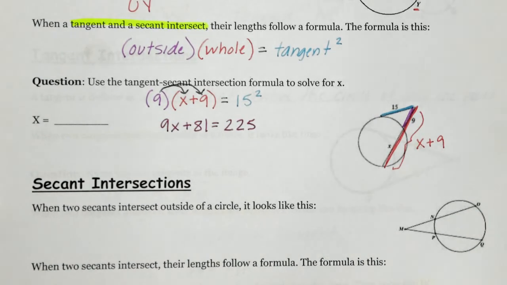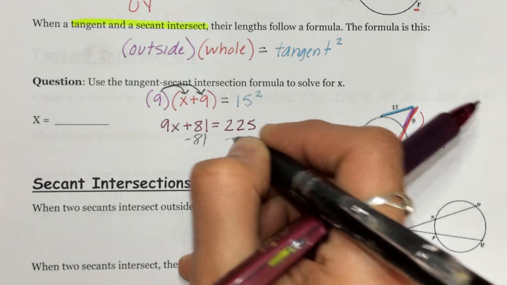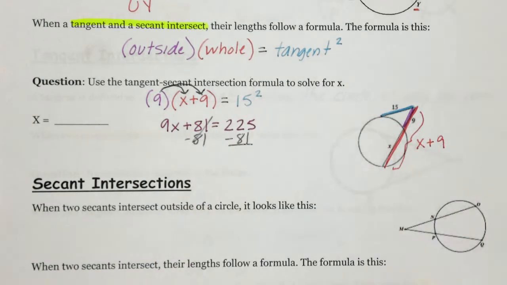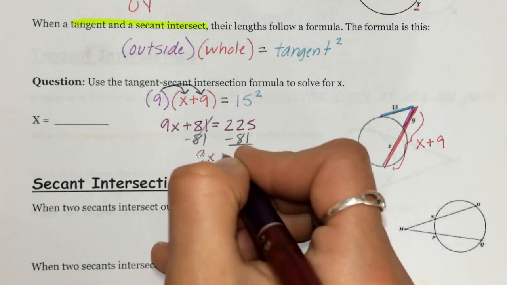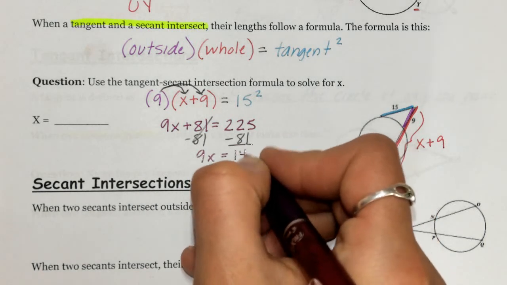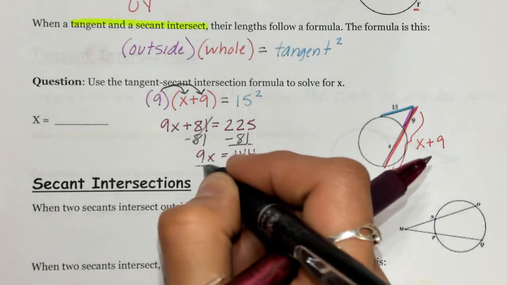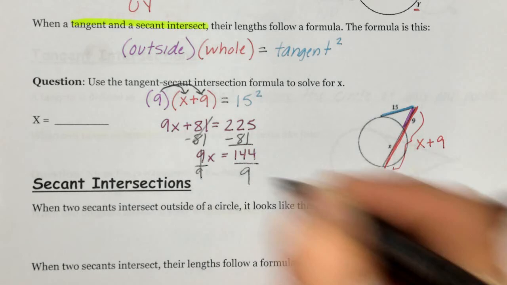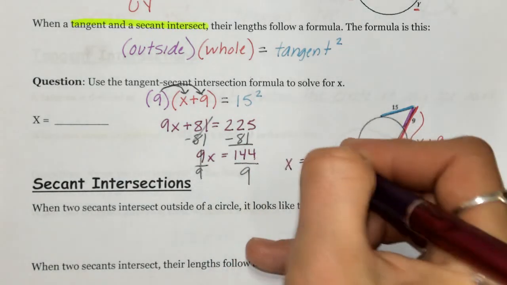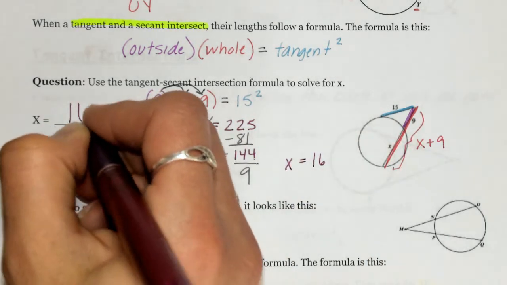Okay, so I'm going through it very quickly. I'm just going to subtract the 81 rather than worrying about pausing it. We have 9x going to be equal to 144. Divide both sides by 9. X is going to come out to 16.